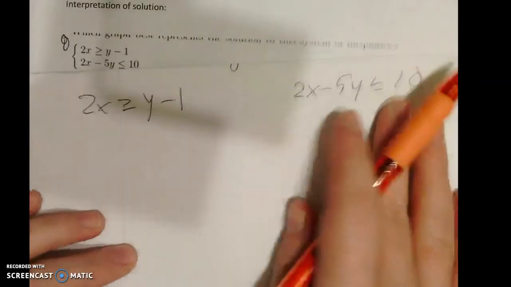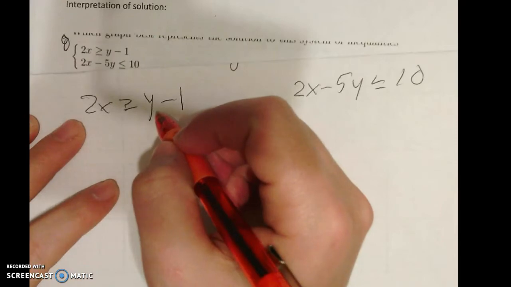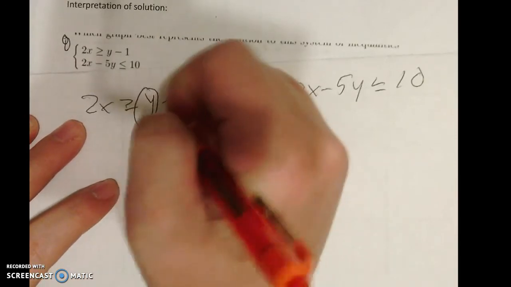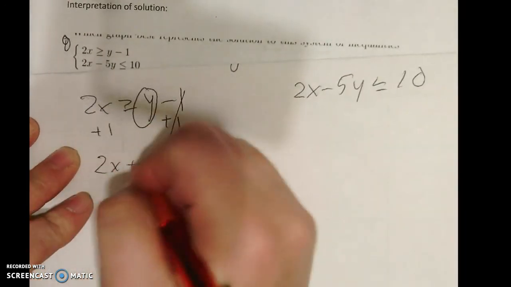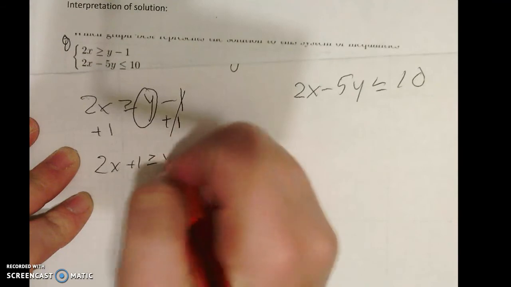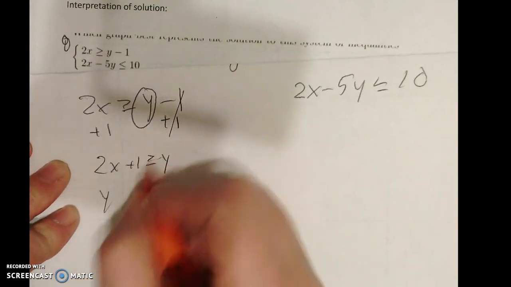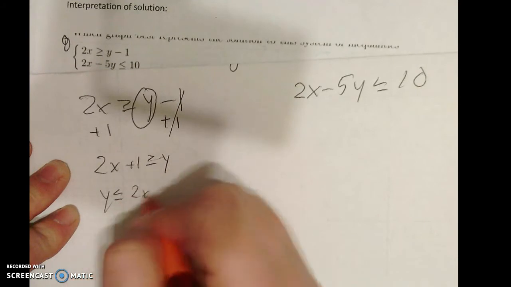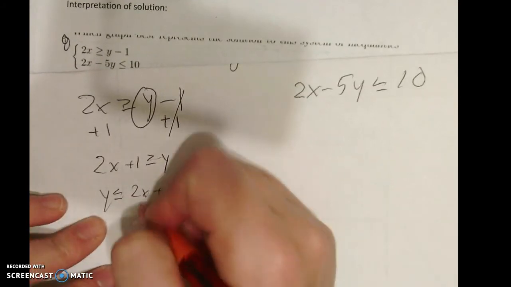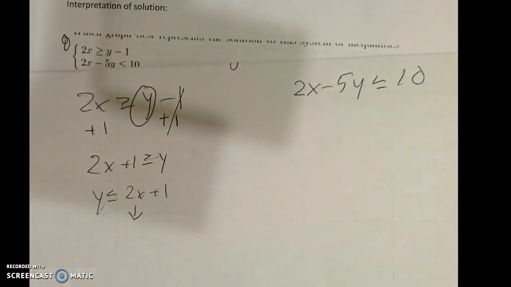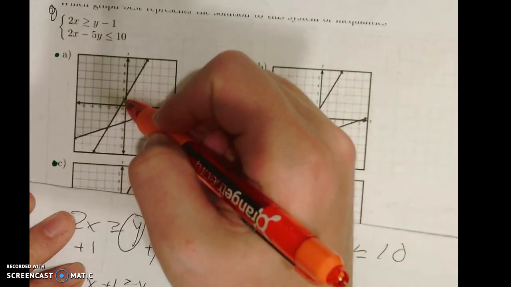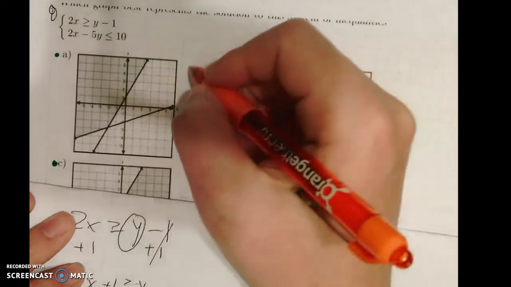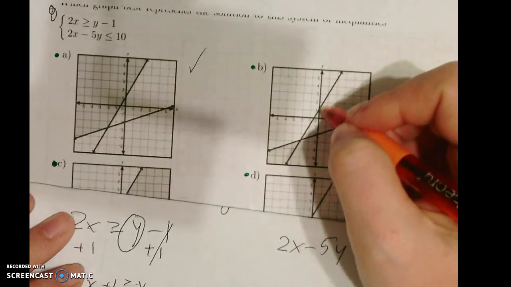So I need to turn them into slope-intercept form. This one's tricky. The y is over here. In order to get it alone, I just need to add 1 to both sides. 2x plus 1 is greater than or equal to y. I can rewrite that. Y gets the butt. 2x plus 1. So y is less than or equal to 2x plus 1. So the shading from the 2x plus 1 line needs to go down. So my y-intercept of 1, my shading is going down. A works. My y-intercept of 1, shading is below.